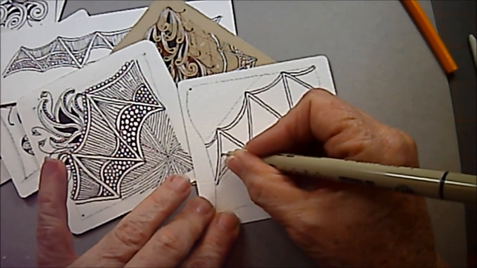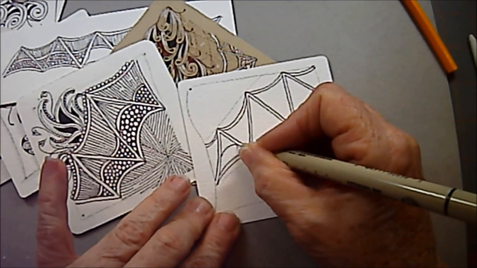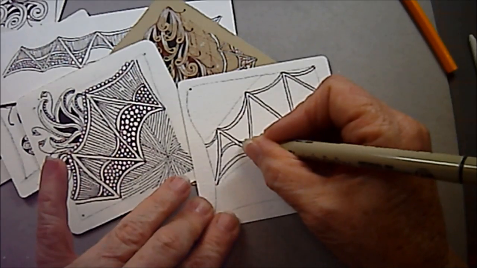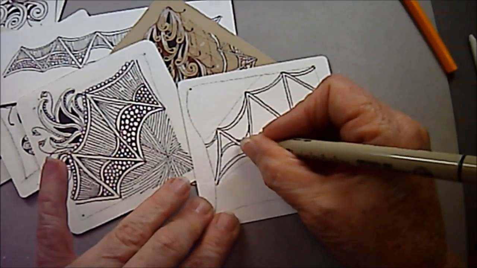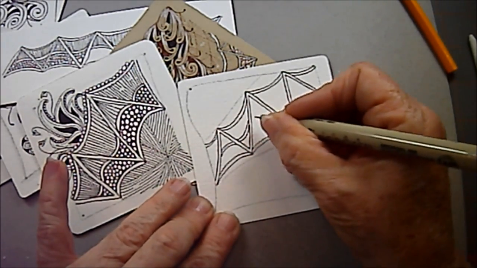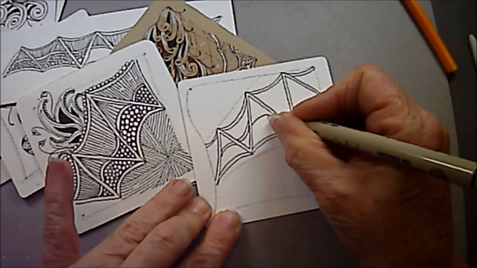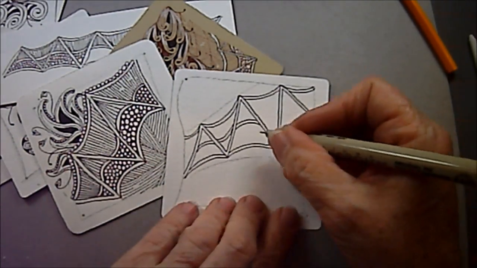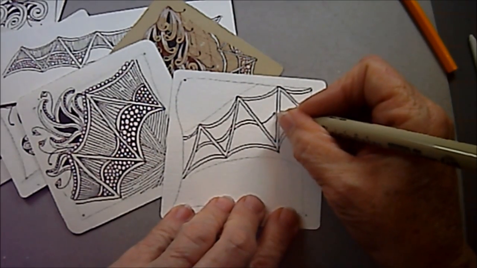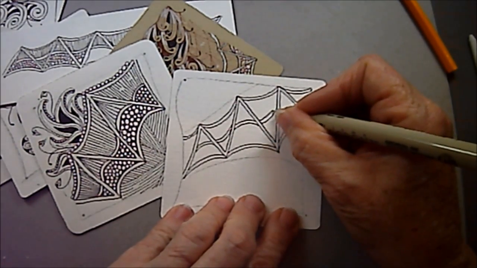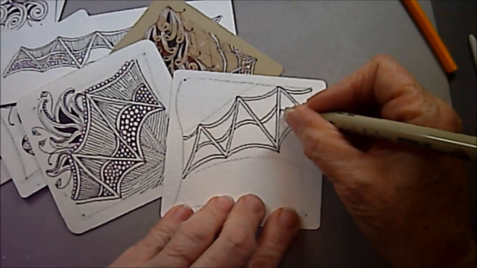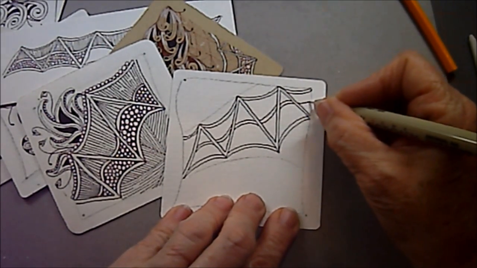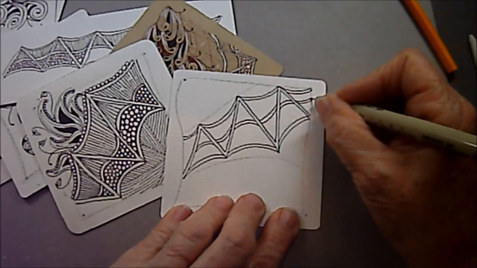So I'm going to start. It's going to echo, and I'm going to double it, and then it's going to echo, and I'm going to double it, echo that curve, and it's gone all the way down through.